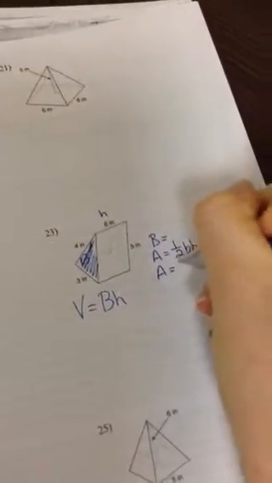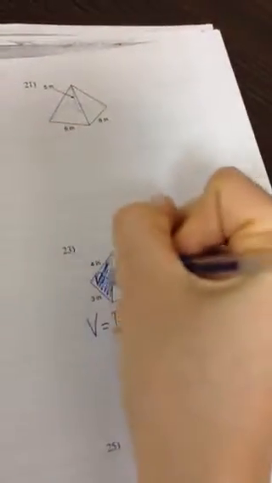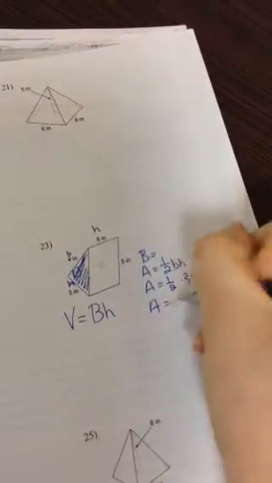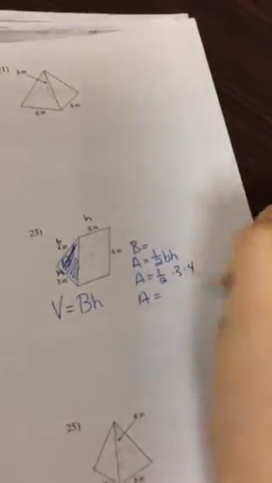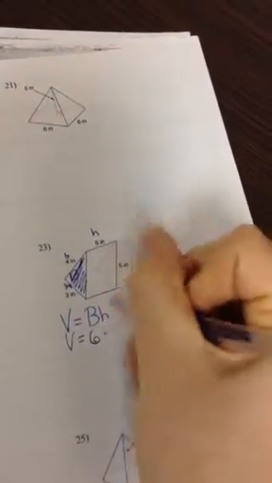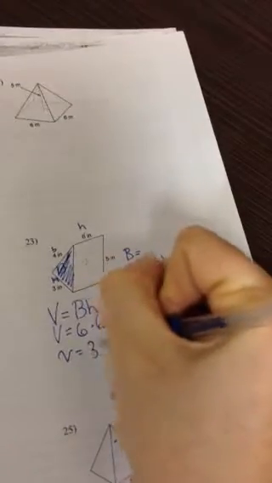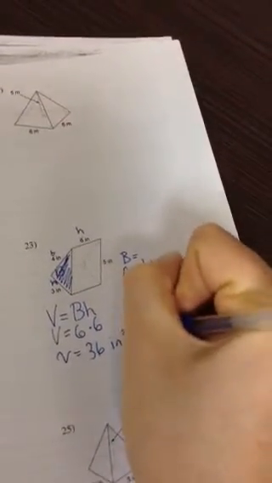So area equals 1/2 times 3 times 4. Area equals 3 times 4 is 12. 12 times 1/2 is 6. So volume equals 6 times, the height of my whole prism was 6. Volume equals 36 inches cubed.